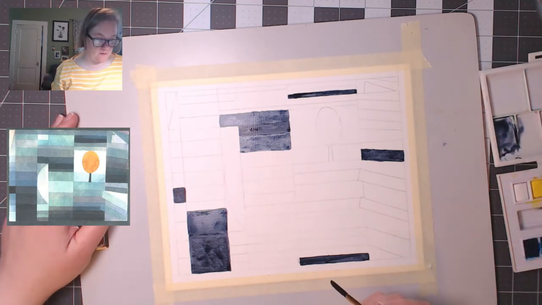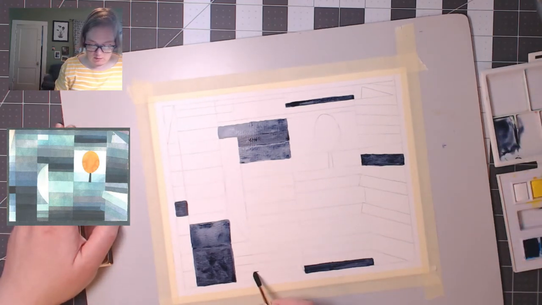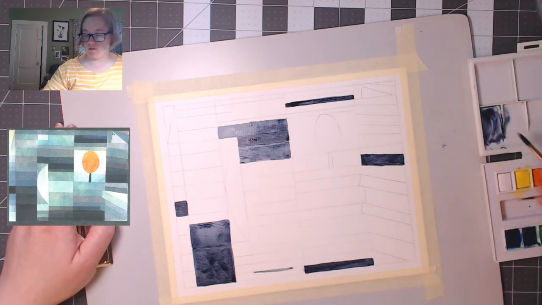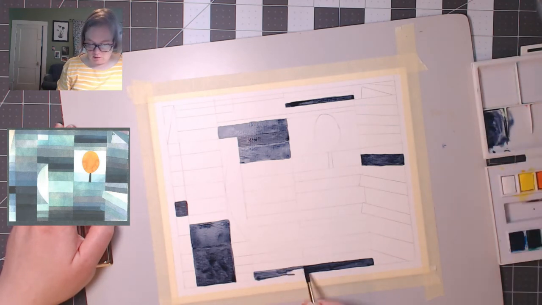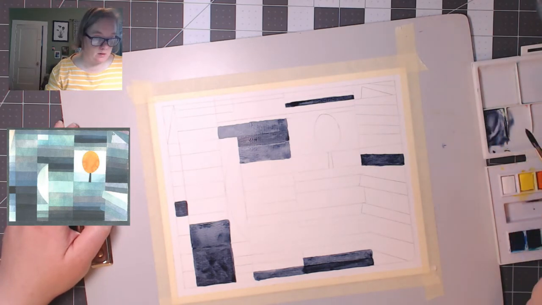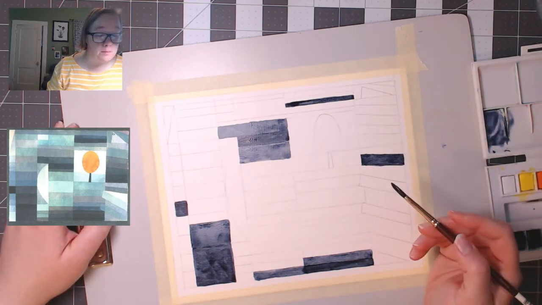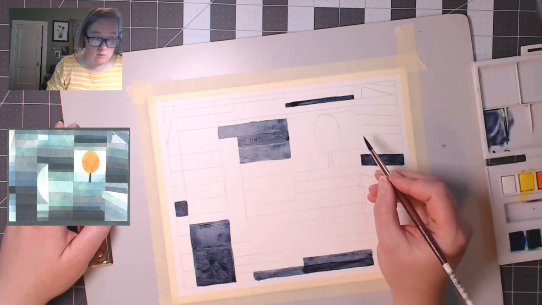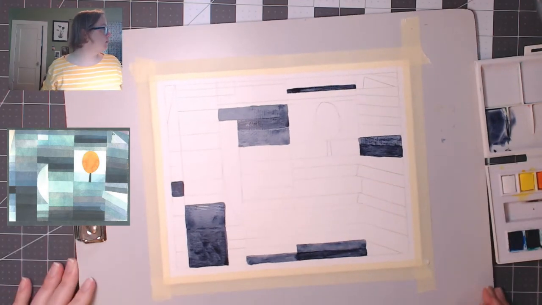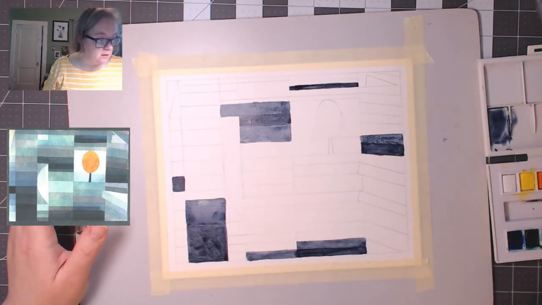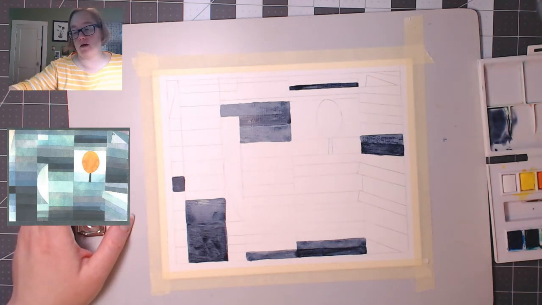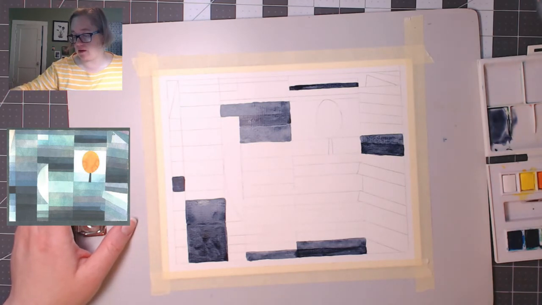See, above, well, here, next to it. Looks like I have too much water in it at this point. I'll put a little more paint. Let's see, we need above this one. Let's see, I had this drawing a wee bit lighter. And okay, we're going to come back later and do the frame, probably at the end.